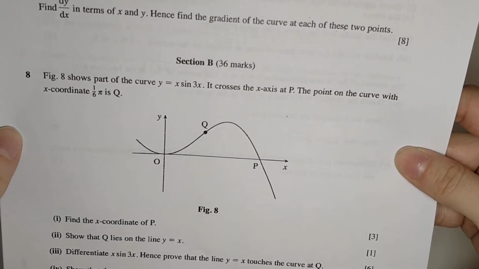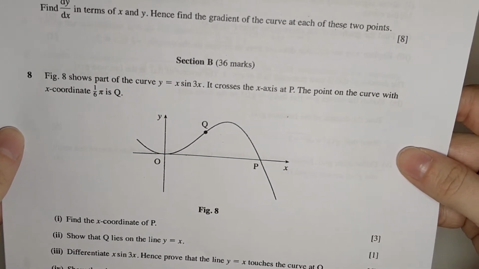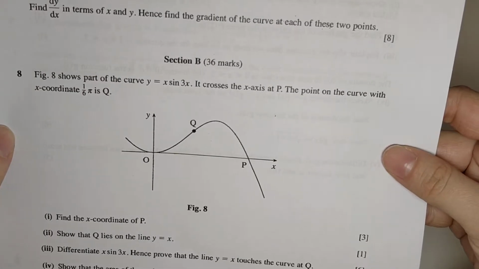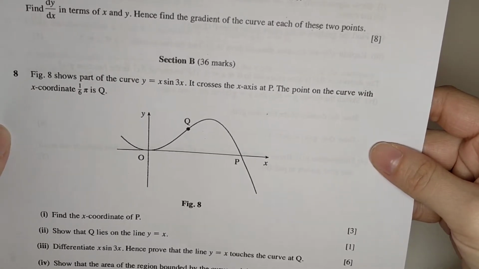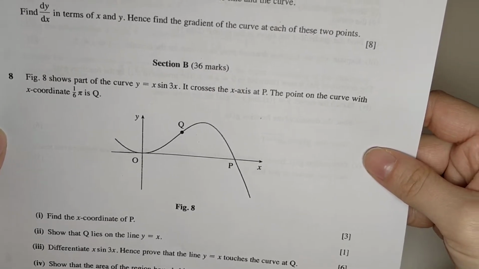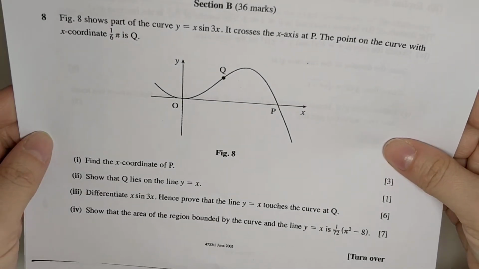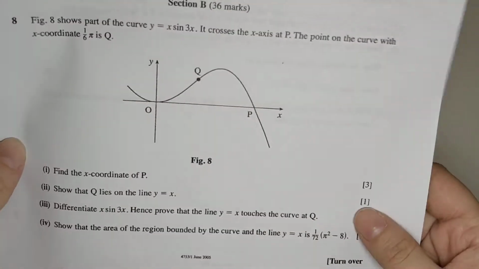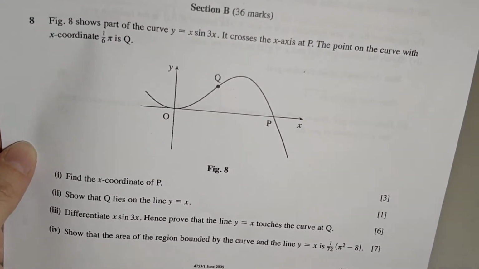So, question 8 says, Figure 8 shows part of the curve y equals x sine 3x. It crosses the x-axis at P. The point on the curve with x-coordinate pi over 6 is Q. Find the x-coordinate of P. Okay, so it's where y equals 0.